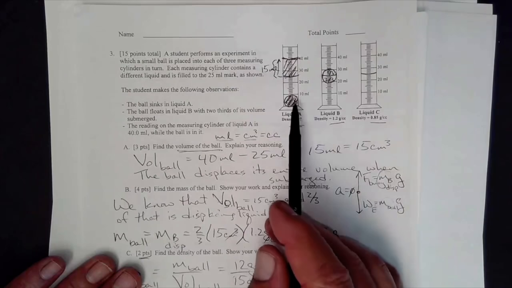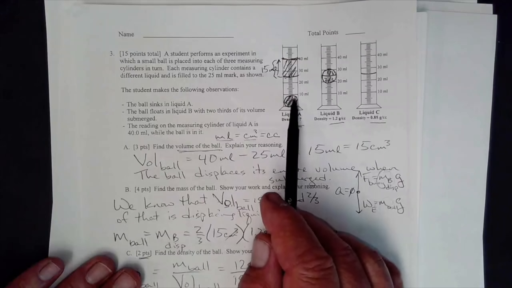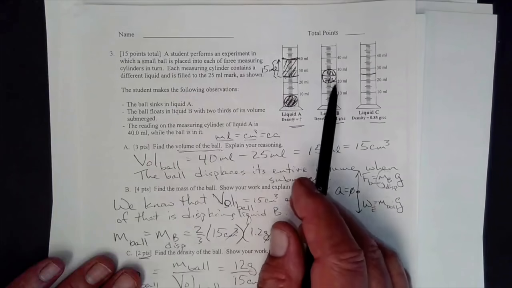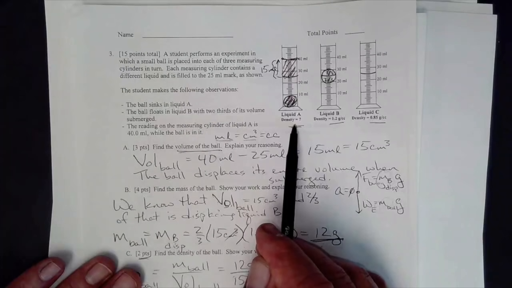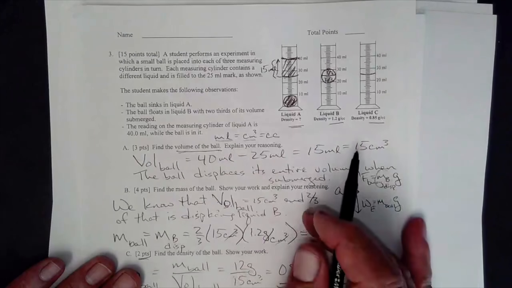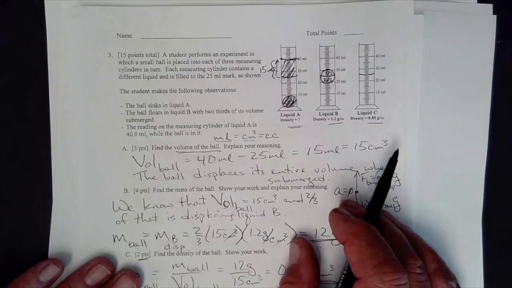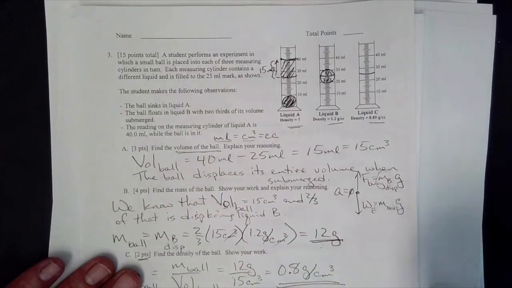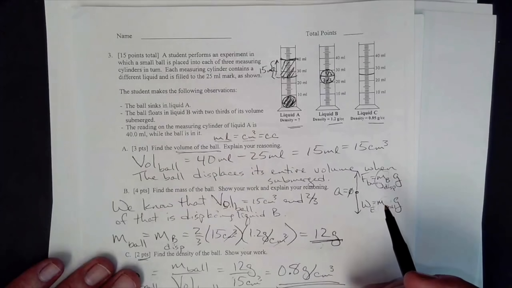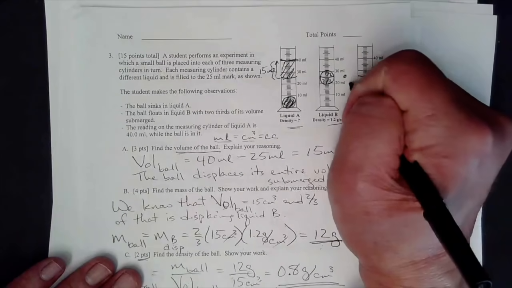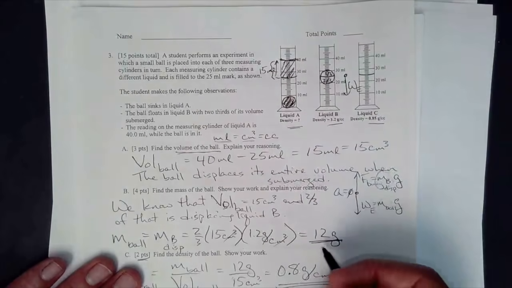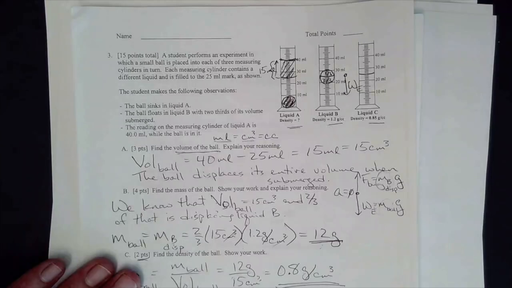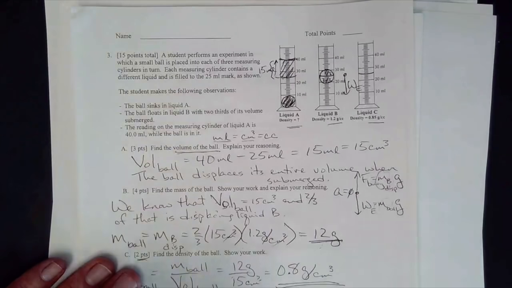And even though I'm displacing more cc's of liquid A than liquid B, they don't have the same density. And indeed, I don't even know the density of liquid A, so I couldn't even calculate how many grams of liquid A are being displaced. What I do know is that it's the same ball in both cases with the same weight. And if I look at the ball in liquid B, I know that that weight, whatever it is, well, I know what it is. It's 0.012 newtons. I just made that into kilograms and multiplied by 10, but that's not important.